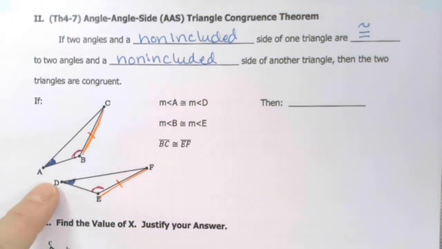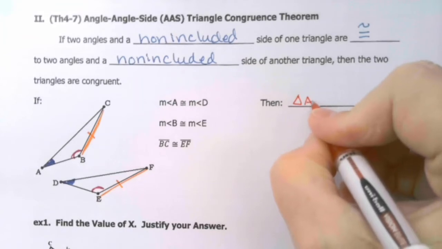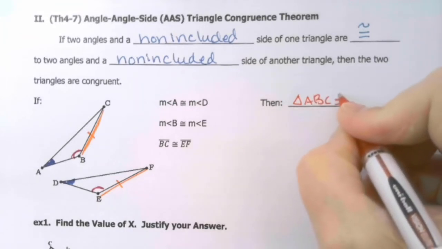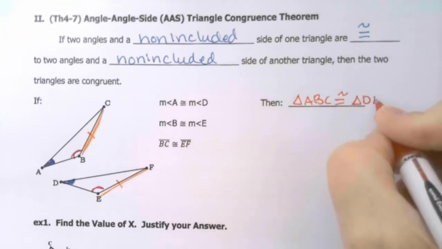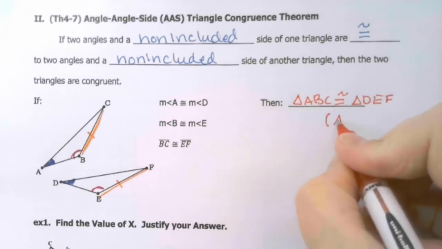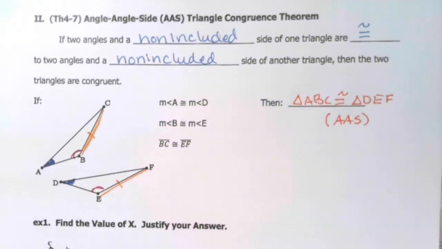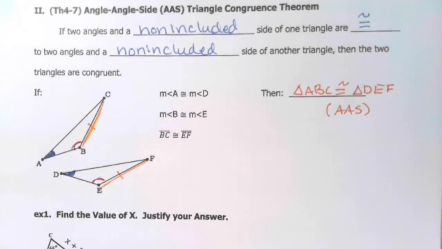See how it goes? Angle, angle, side. So using this postulate, or sorry, theorem, we can say triangle ABC is congruent to triangle DEF by the reason of angle, angle, side.